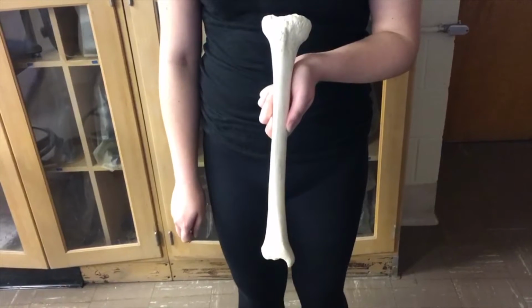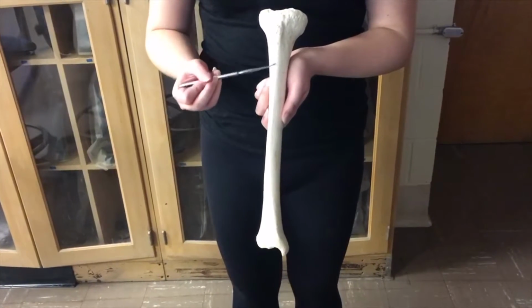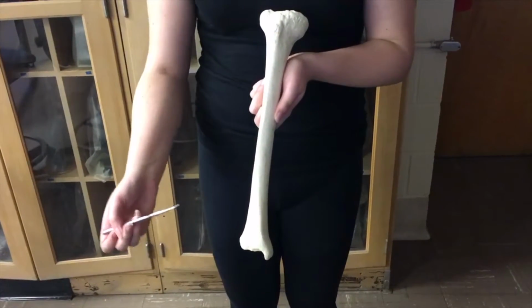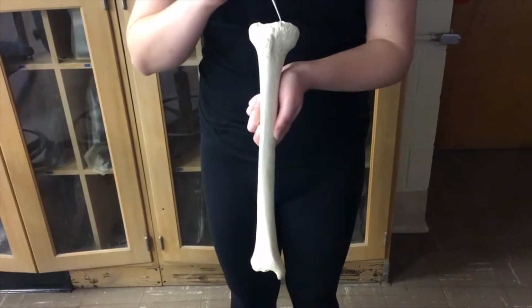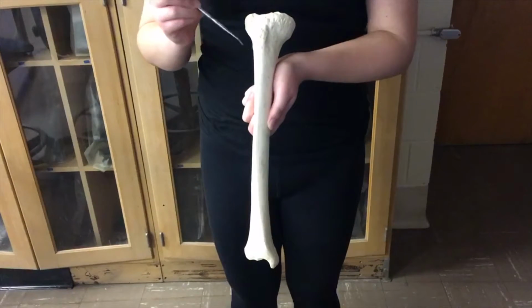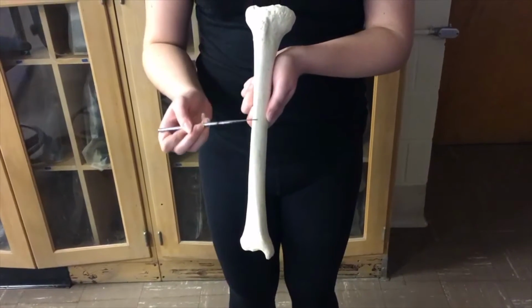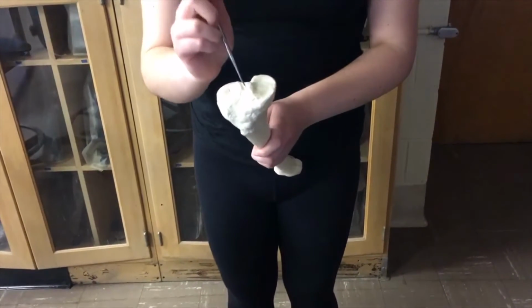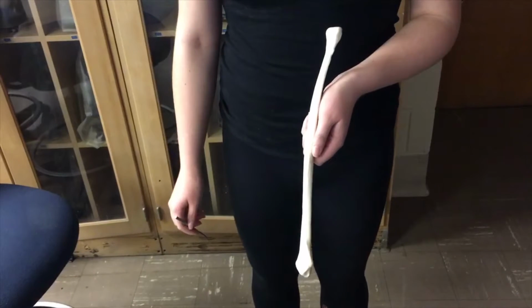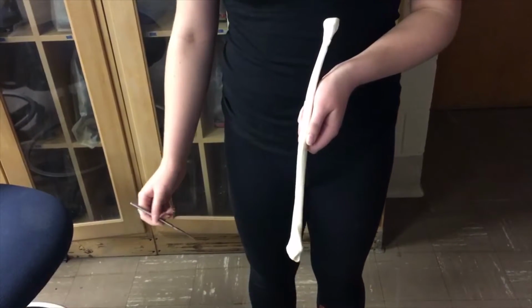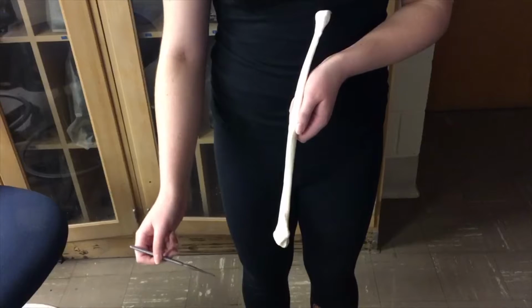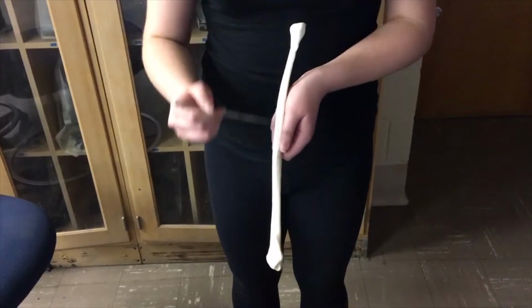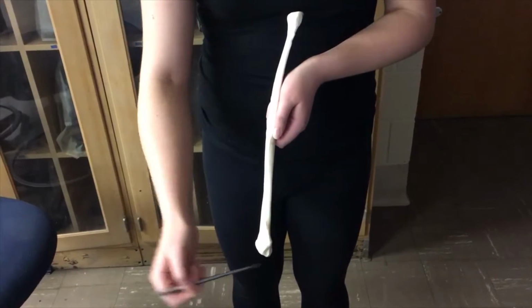Here you have a right tibia. You can tell it is a right because the sharp pointed surface faces up, and this point down here faces towards your toe. First, you have your medial condyle, your lateral condyle, your tibial tuberosity, the anterior crest, your medial malleolus, and your intercondylar eminence. Here you have a fibula. An important thing to remember about the fibula is that the pointed end is distal in anatomical position. Here you have the head, the neck, the shaft, and the lateral malleolus.